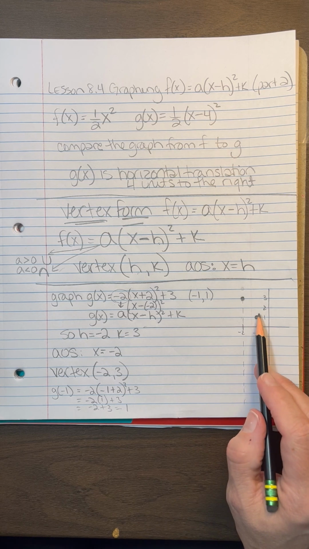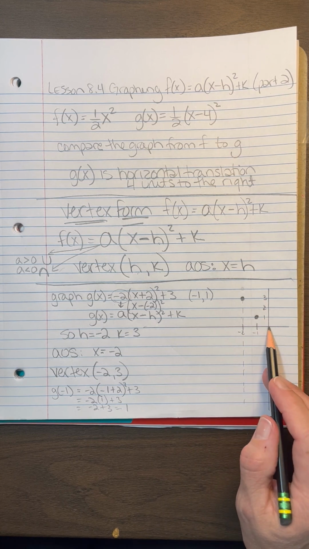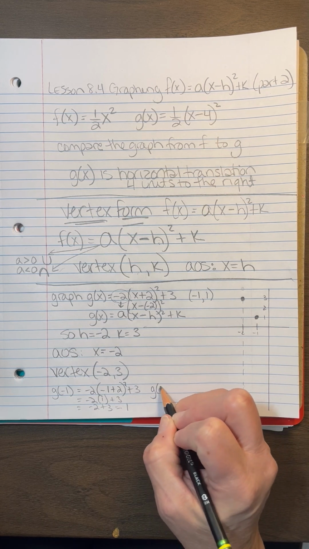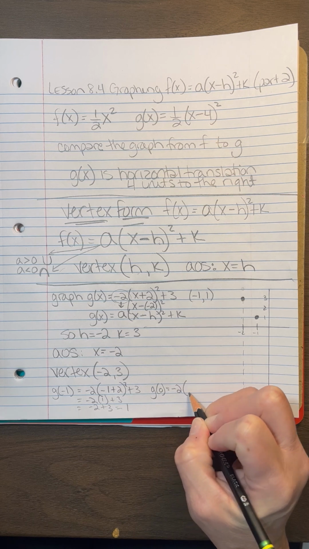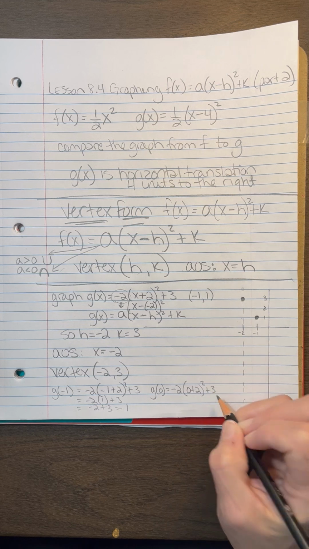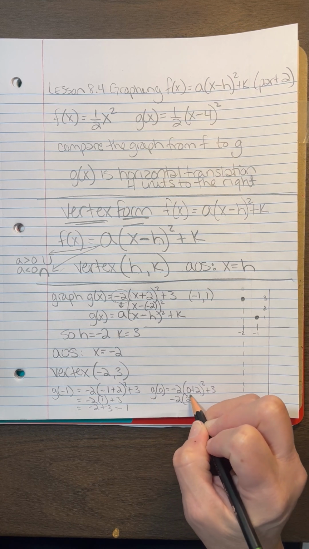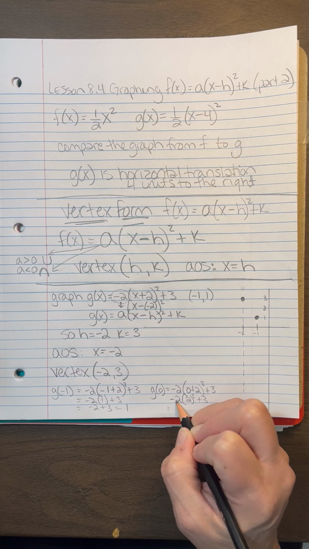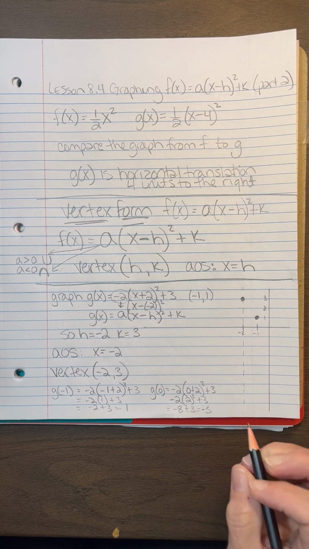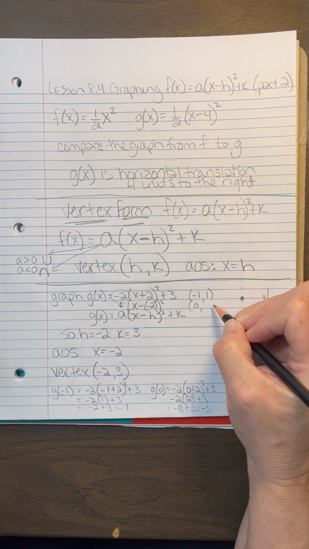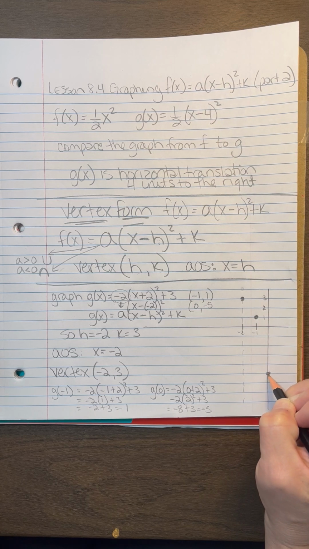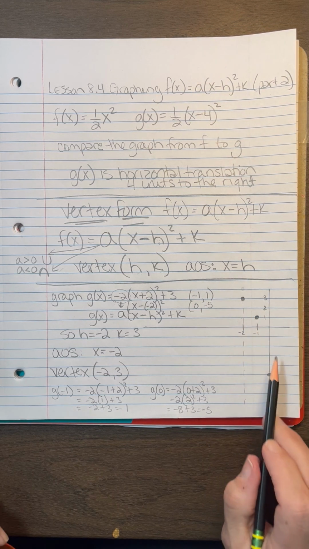Okay, I have 1 point on the right side, so I'm going to get 1 more point on the right side. So I'm going to plug 0 in. So g of 0 is going to be -2 times 0 plus 2 squared plus 3. So -2 times 2 squared plus 3, and -2 times 4 is -8 plus 3 is -5. So when x is 0, y is -5. 0, 1, 2, 3, 4, -5. Okay, we have 2 points on the right side.